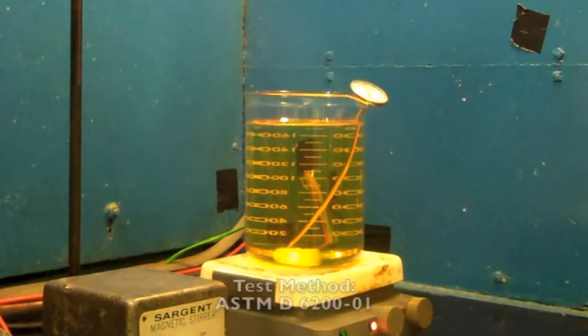This is a test demonstration of ASTM D6200-01, which is a standard test method for determination of cooling characteristics of quench oils by cooling curve analysis.